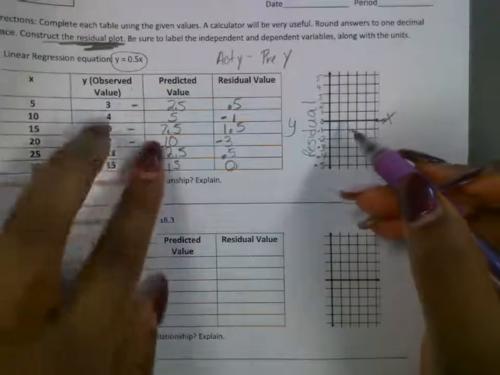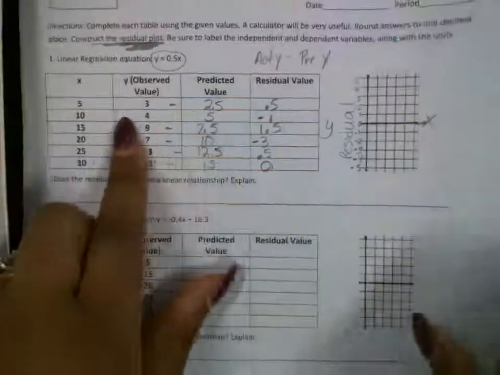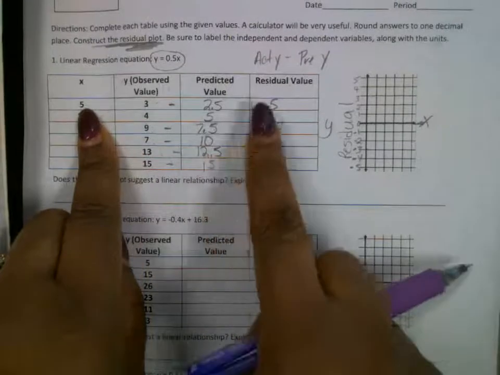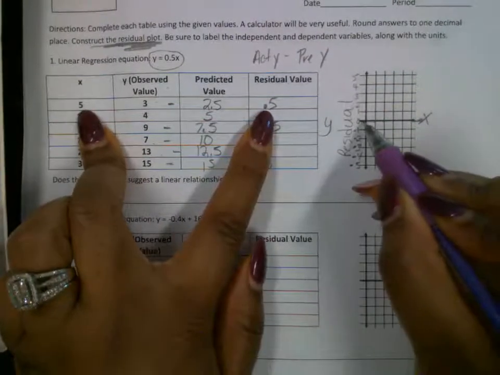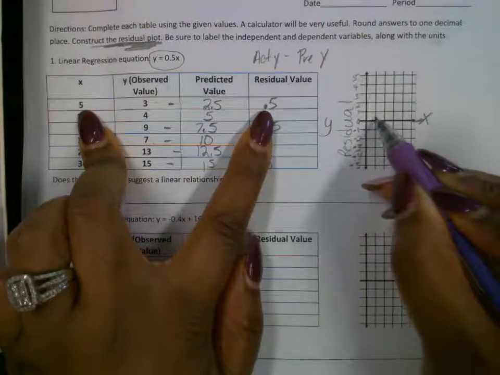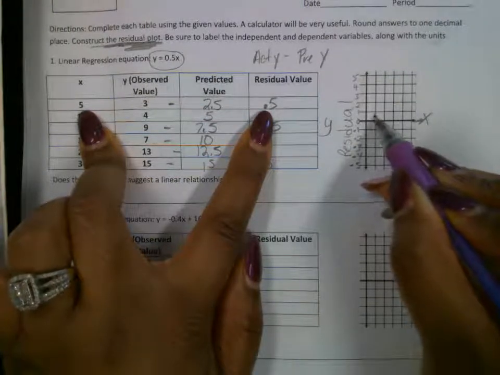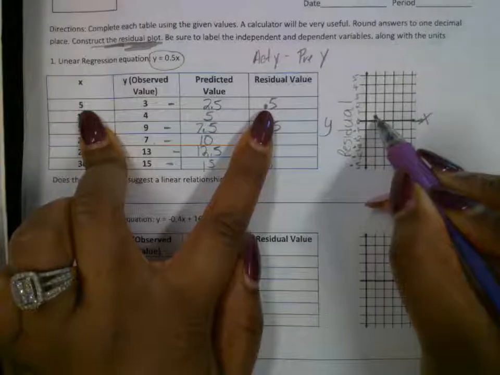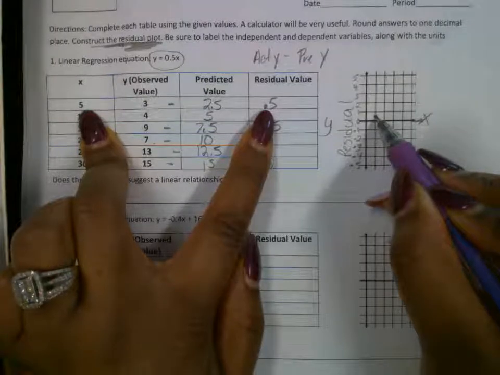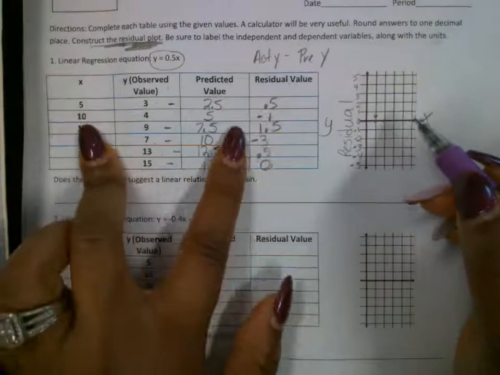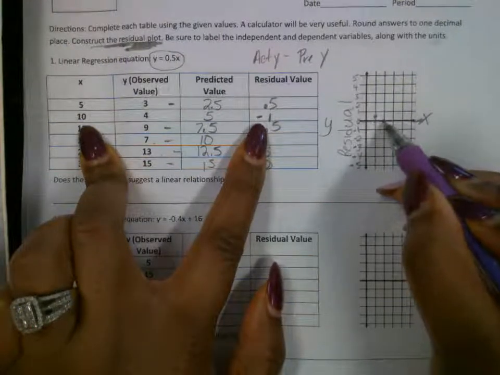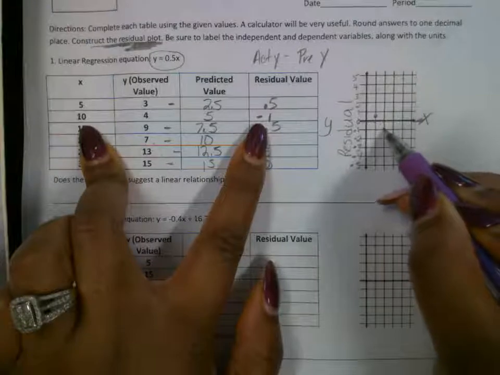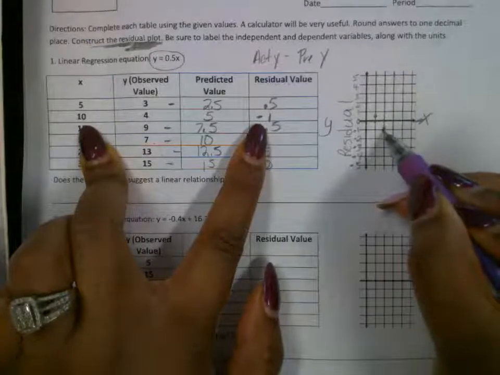So now, let's graph this first one. This is what we're graphing. 5 is our x. Our residual is 0.5. So we go over 5 and up to 0.5, which is right here in the middle. Are you okay with that? You sure? The next one is 10 and negative 1. So go over to 10. This is 5. This is 10 and down 1. That makes sense?